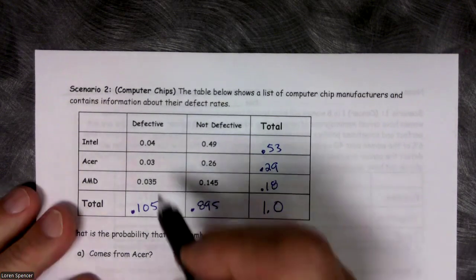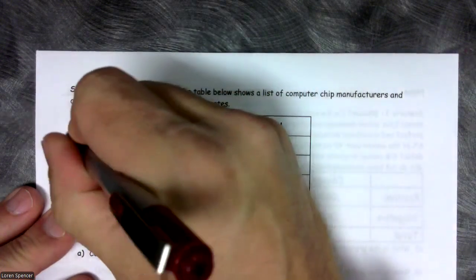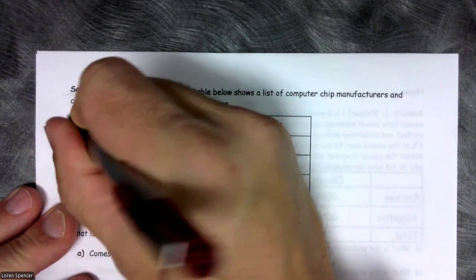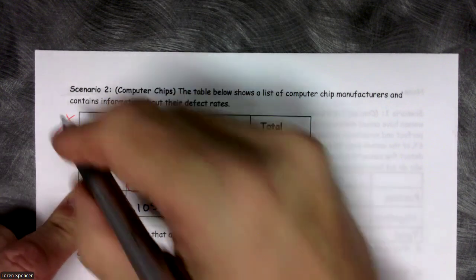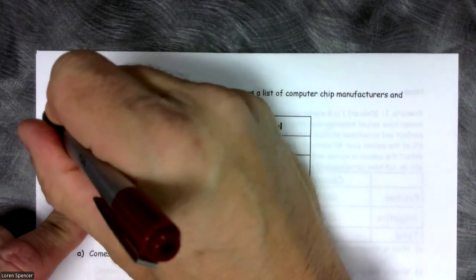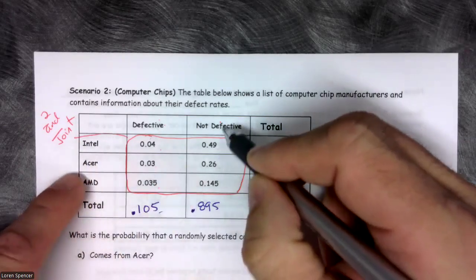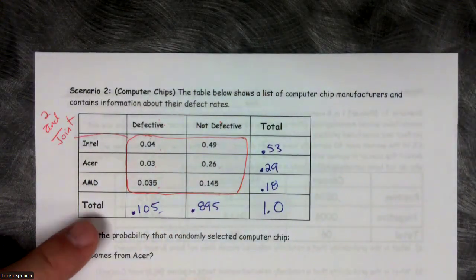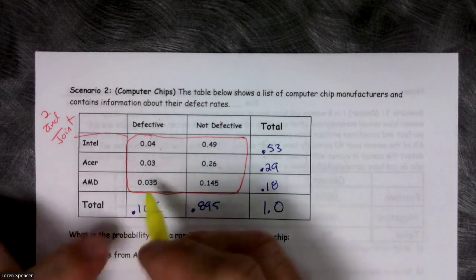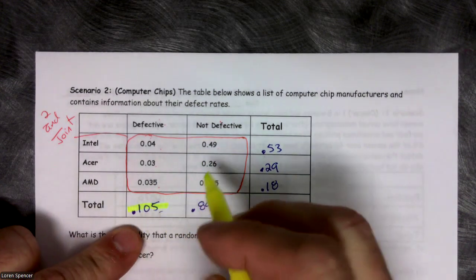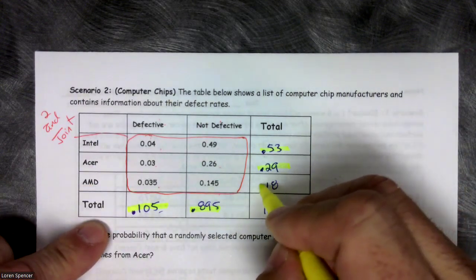That's good. Okay, I want to talk to you real quickly about these. The ones that I'm circling right here are known as joint probabilities because it's defective and from Intel, defective and from Acer. Notice I'm using the word and, because there are two things involved: defective and AMD, not defective and Intel, not defective and Acer. The only thing I know about this probability out here is it came directly from this. I know this is defective. I know this is not defective. I know this is from Intel. I know this is Acer and this is AMD.